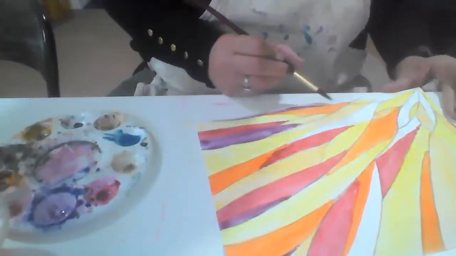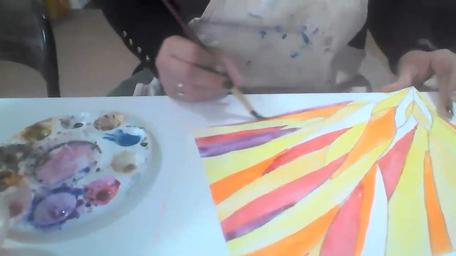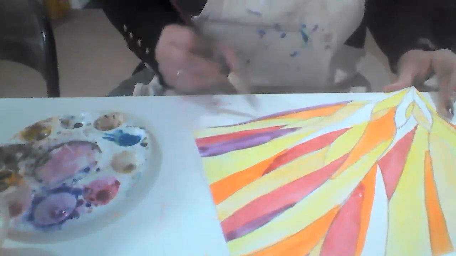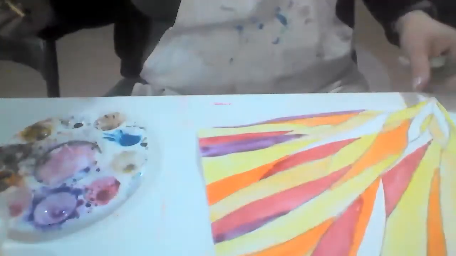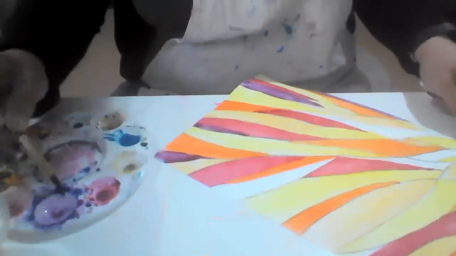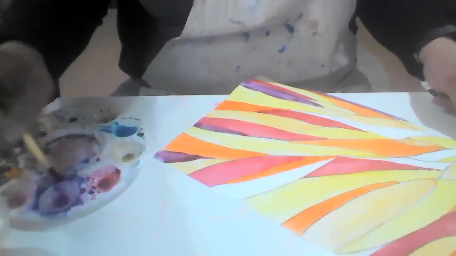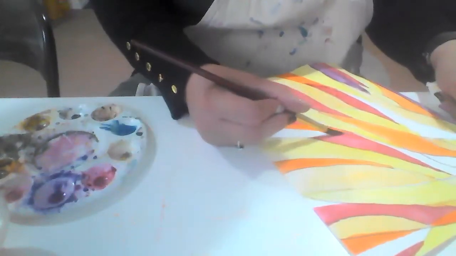And no, we have not forgotten this area. We have not forgotten it. Okay. Now we have that. We have to do the other side as well. Okay. So here.